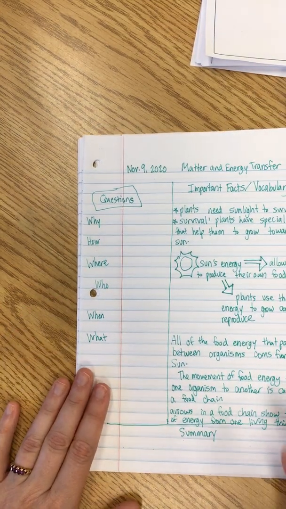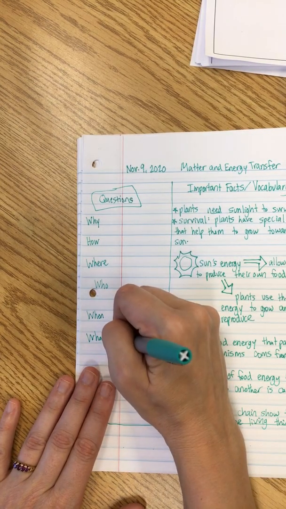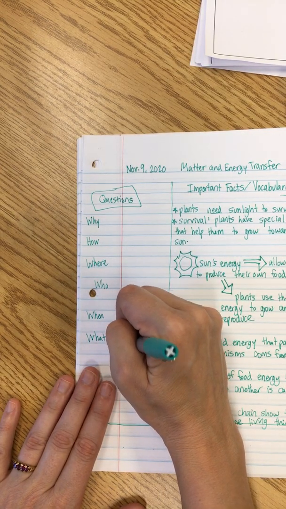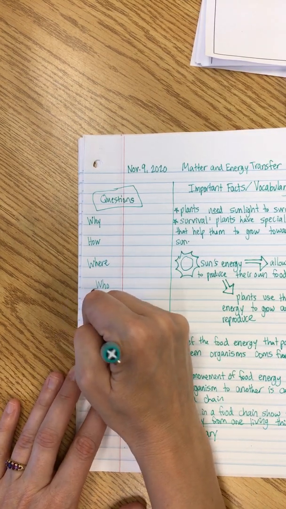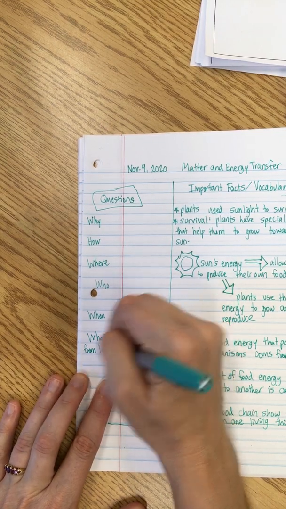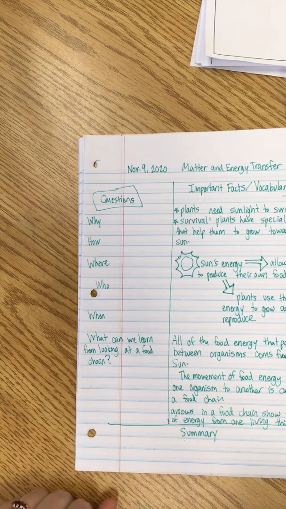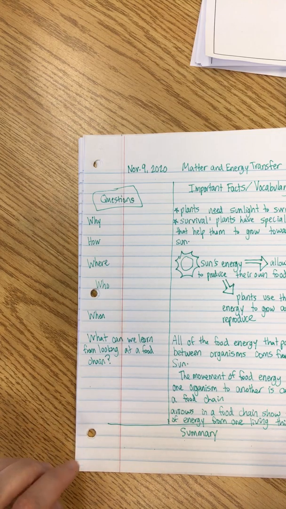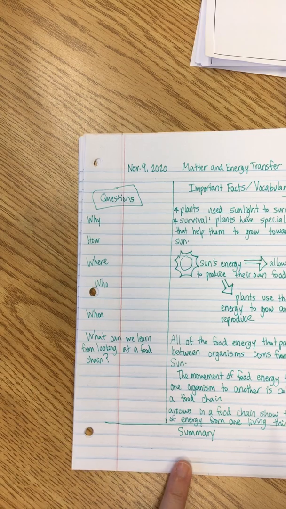So an example would be, what can we learn from looking at a food chain? And you would record that question with its answer: we can learn about the movement of energy by looking at a food chain. So I need to see at least 3 questions in your question column.